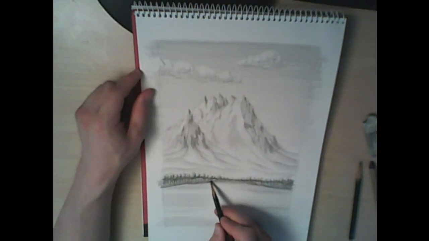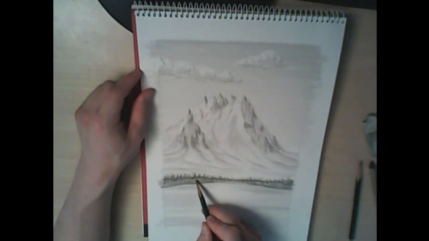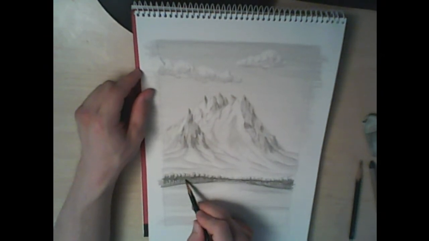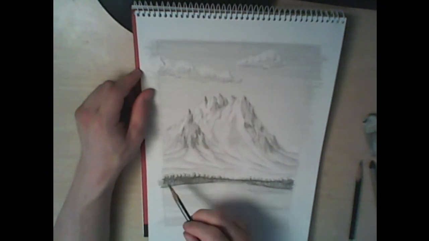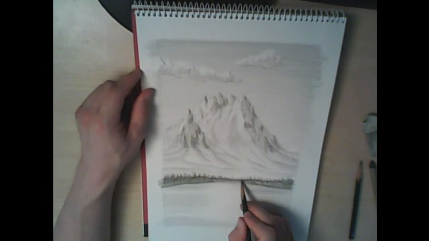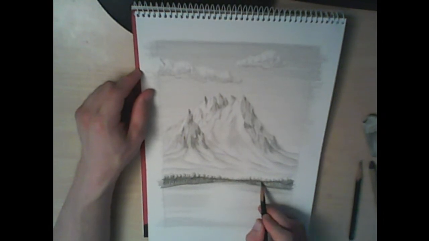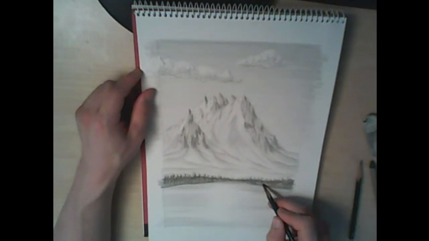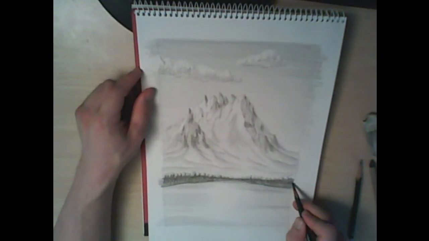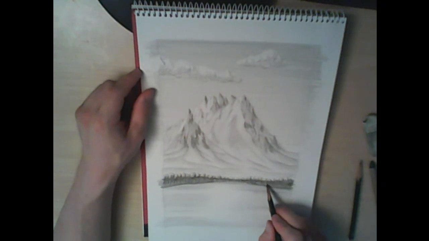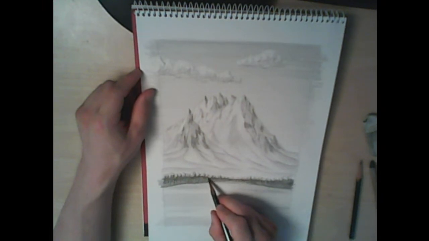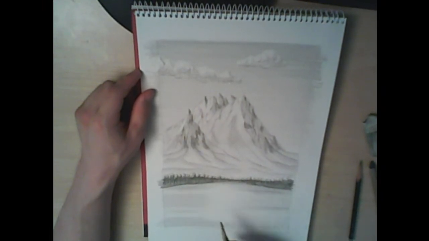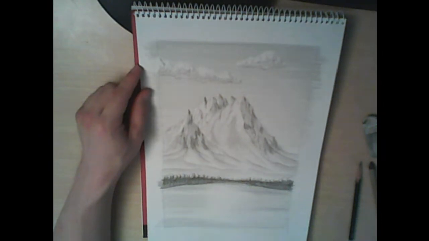Okay. Now there's still a light part in those trees. I want this to be a little darker, since it makes the forest look very thin, like there's only one row of trees. And you can see the light behind it, but I want it to look like there are many trees behind those trees. So it's very dark in there. Like this. Okay.